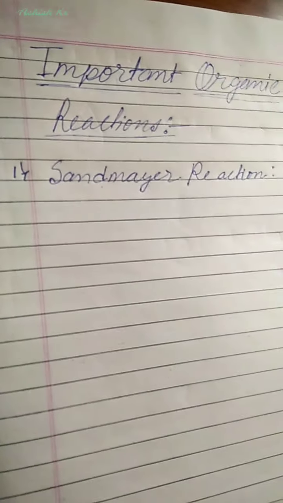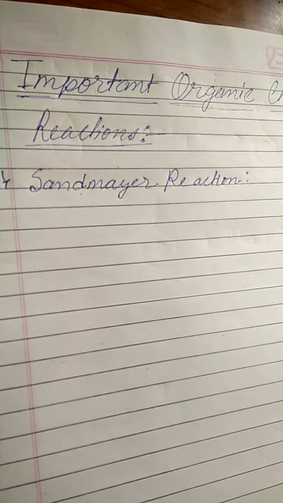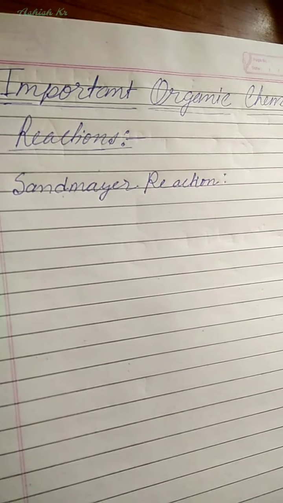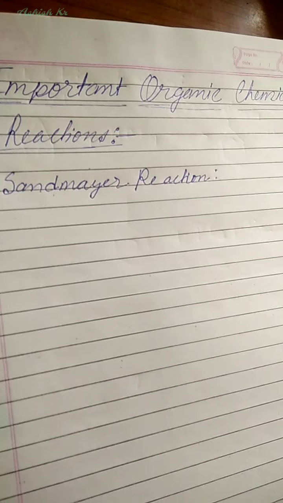Sandmeyer reaction is a chemical reaction which is used to synthesize aryl halides from aryl diazonium salt.